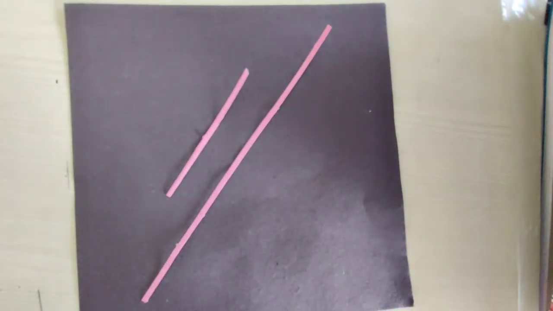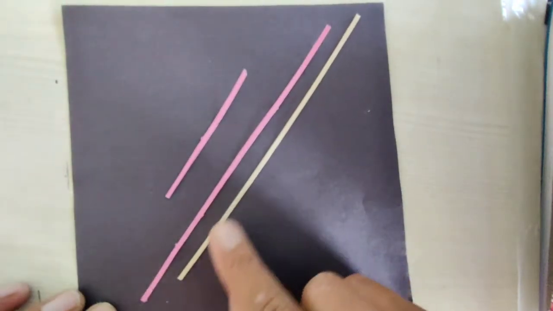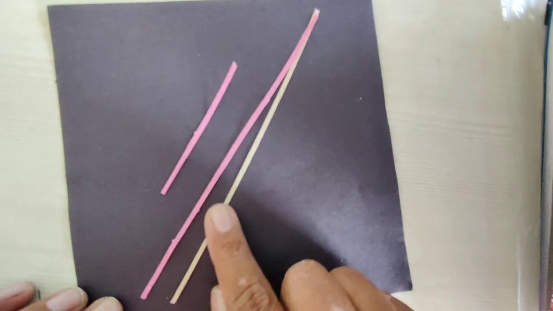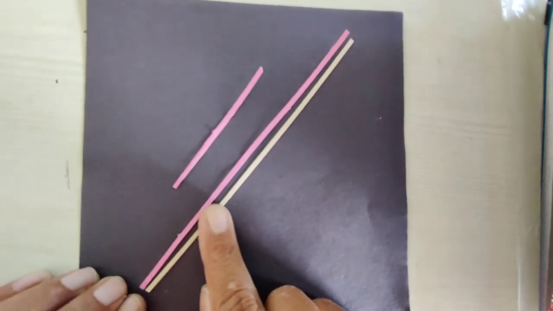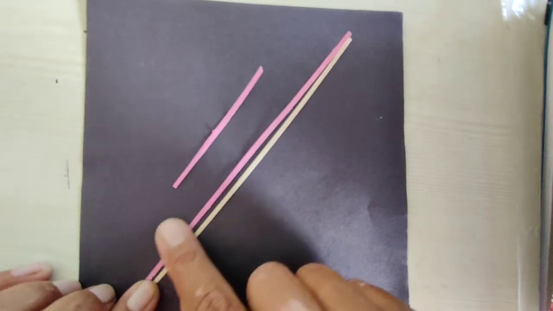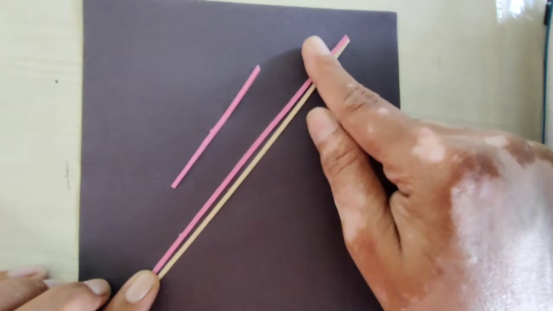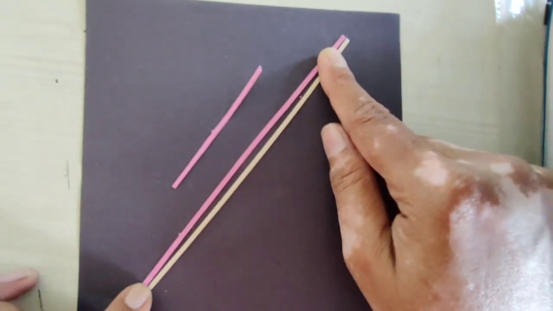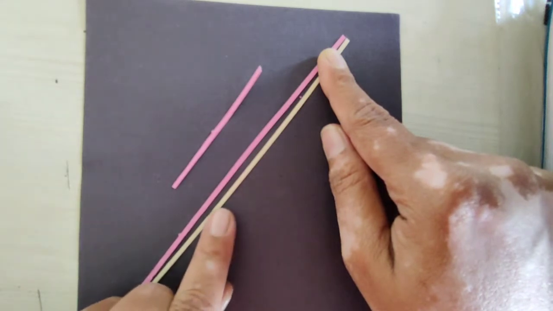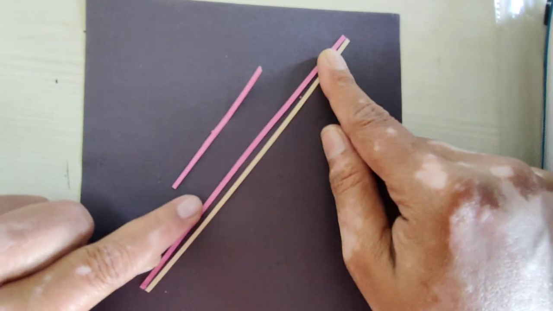So let me take one congruent line segment to this. Now as you could see here, this line segment is exactly equal. Could you see? This line segment is exactly equal to the pink one. That means the cream line segment is exactly equal in length with the pink line segment.